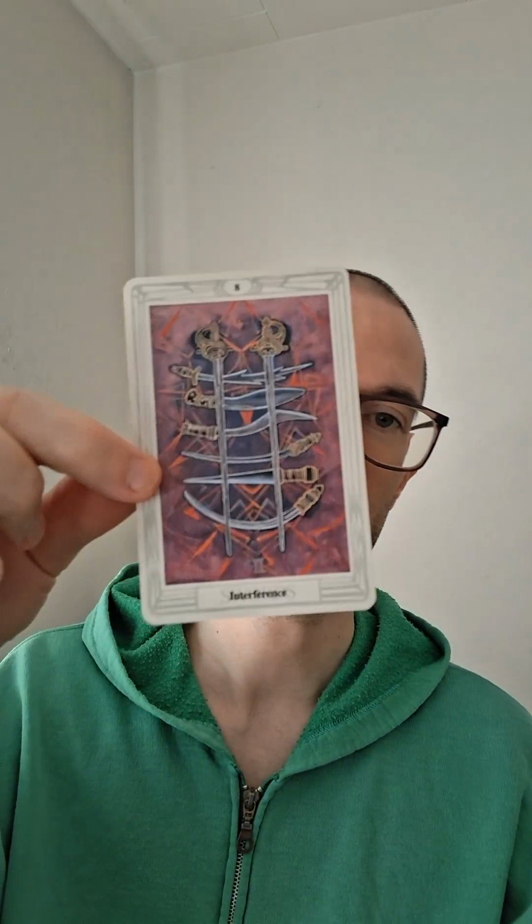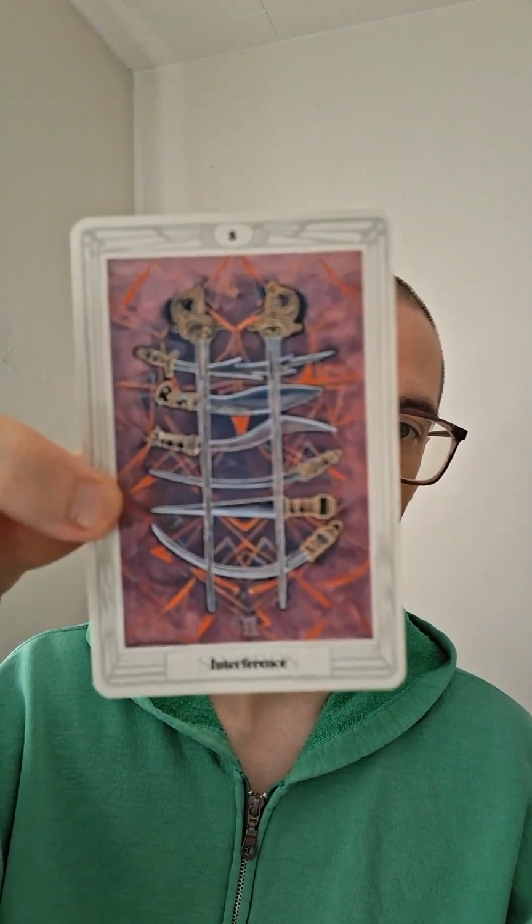If I can locate them, where are you? There's the 9. And the 10, there you are. All right. So if we go down the tree, or across, would be this guy, Interference, the 8 of Swords.